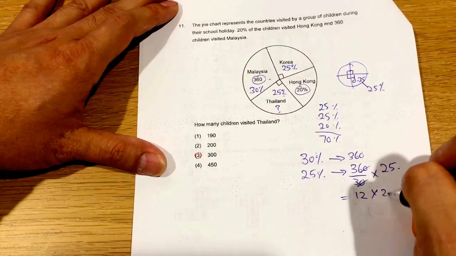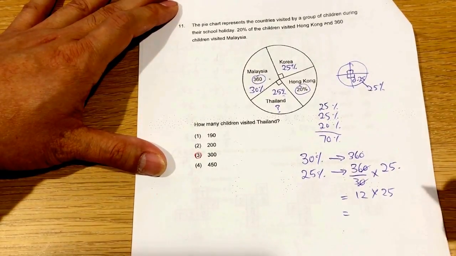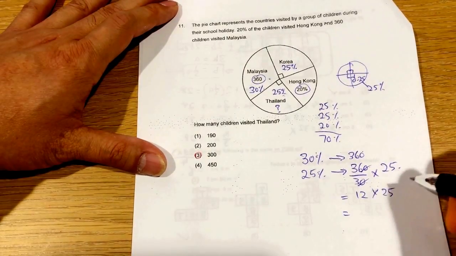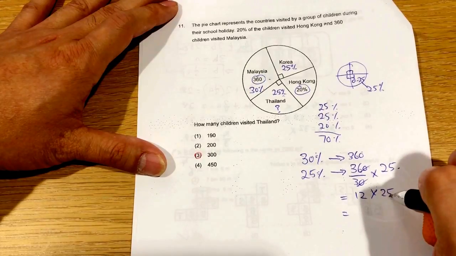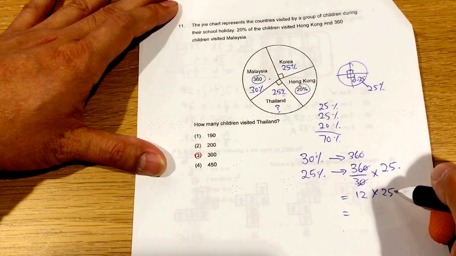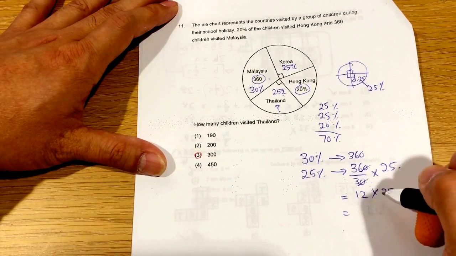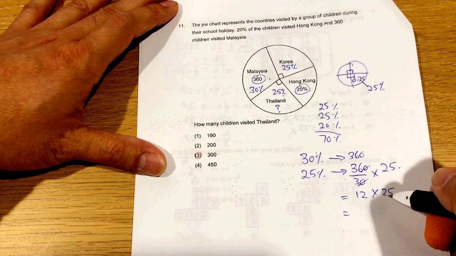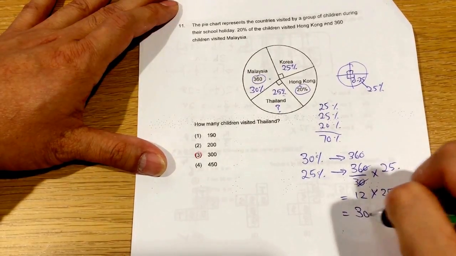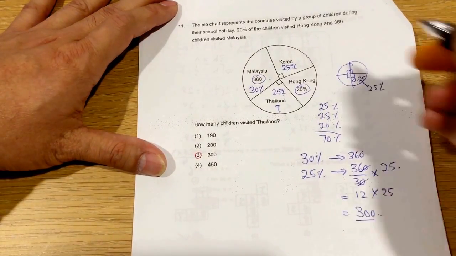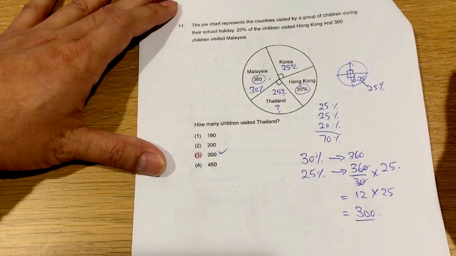12 times 25 is equal to 300. One quick easy way to do that is to times 100 and then divide by 4. So that's 1,200 divided by 4. That's 600, 300. So 300 is the correct answer. And here we have 300 as well. All right.